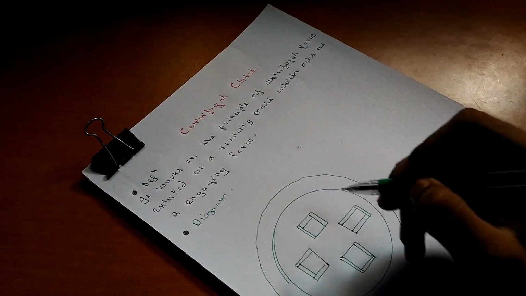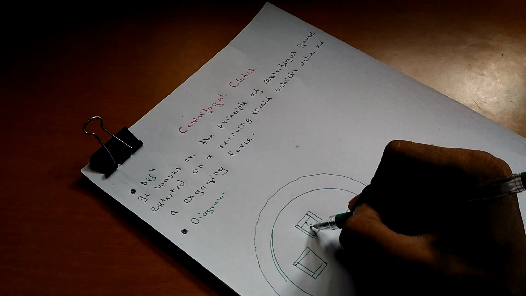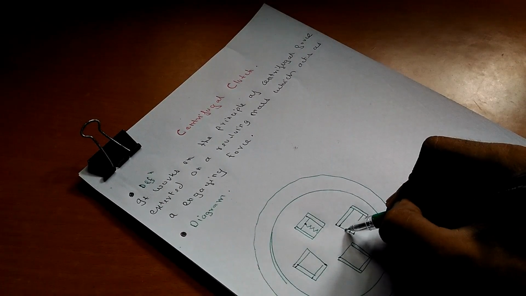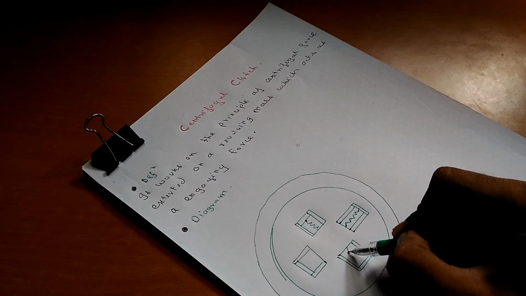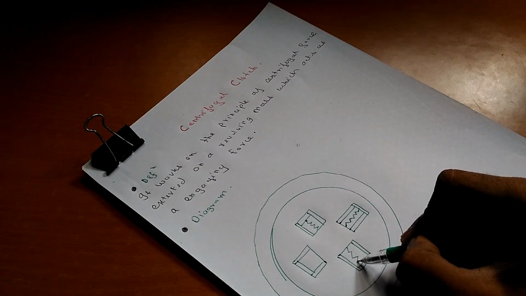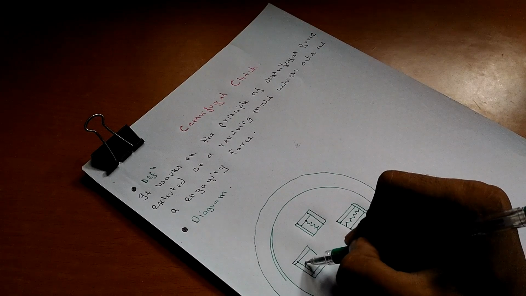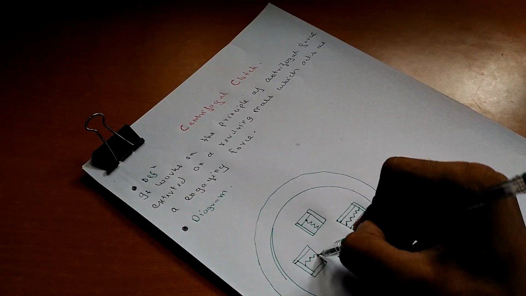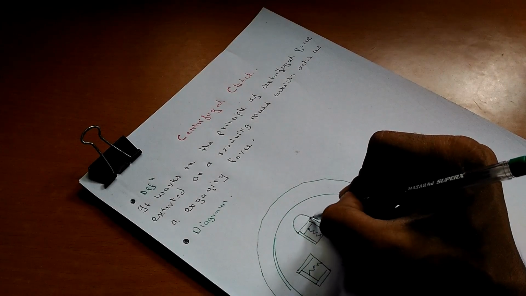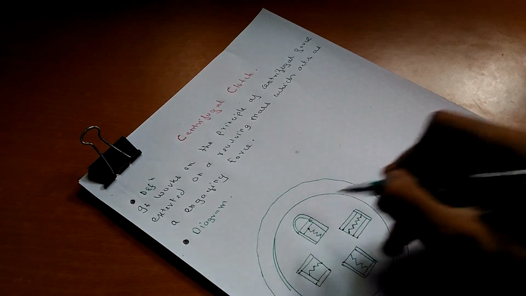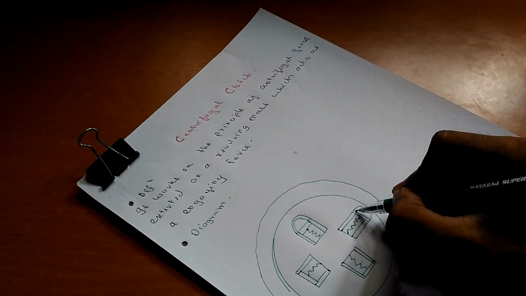And add a spring inside each. And after that extend the outer part with a curve one.